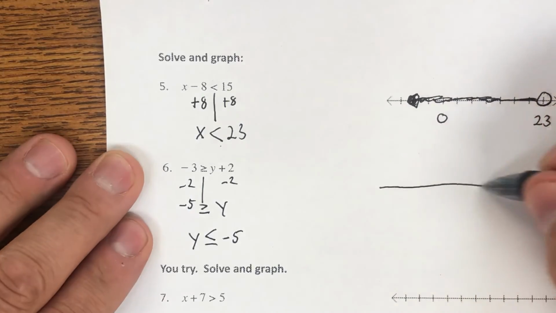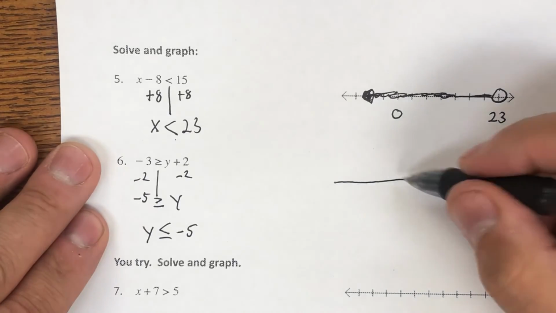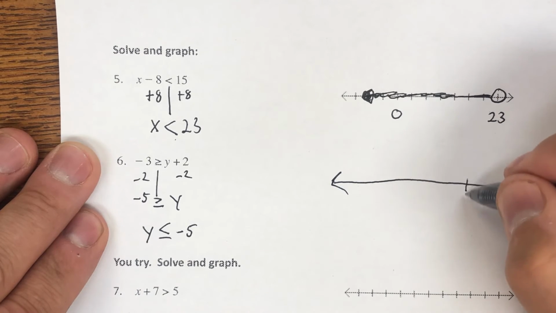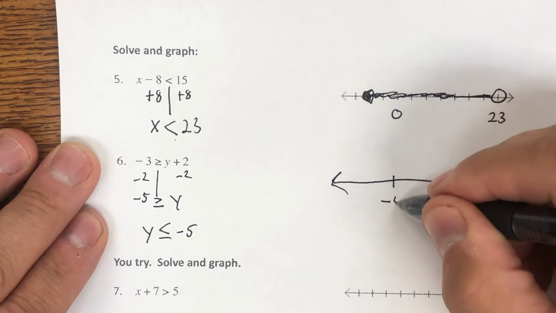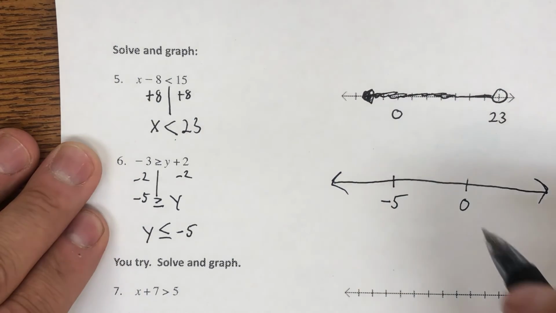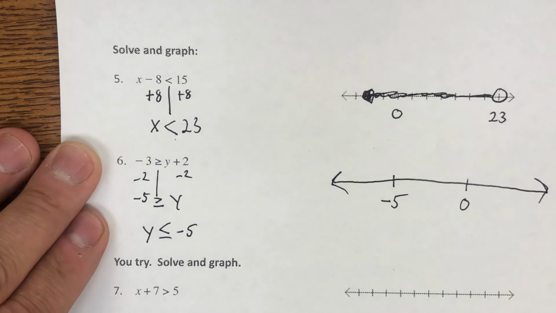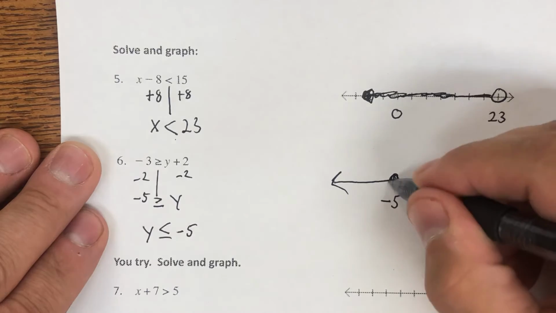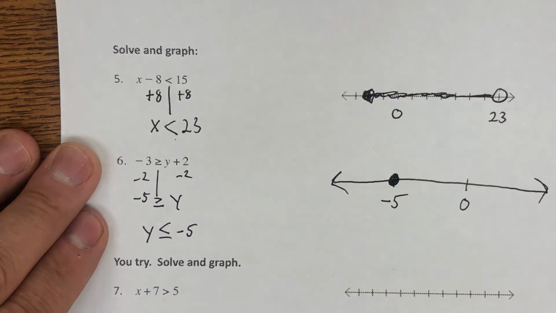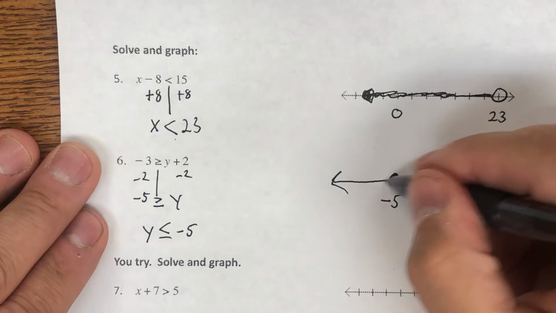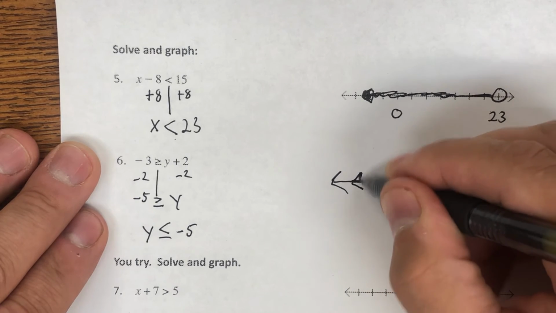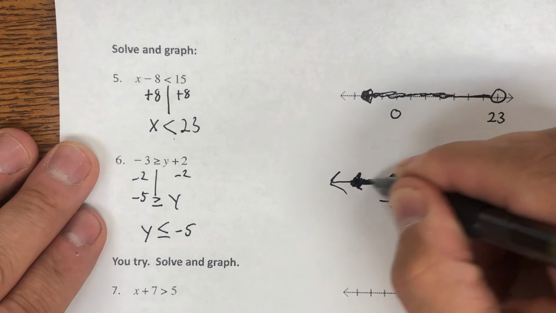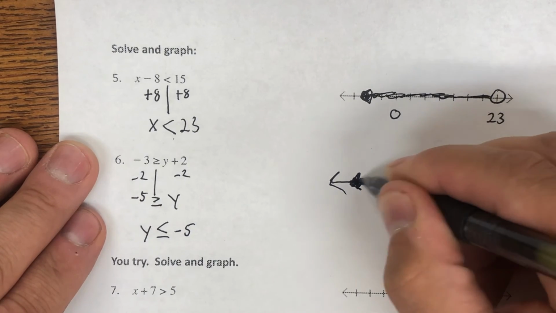Looks like I forgot a number line, so I got to make one. Just draw up a line. Doesn't need to be real detailed. Okay, put up a 0. Negative 5. That's all the more I need. Where's 0? Where's negative 5? In this case, it is or equal to, so a closed circle at negative 5. And y is less than, so we are shading to the left. Arrow needs to be there. Make it nice and dark so we can see which way it's going. We shaded to the left.